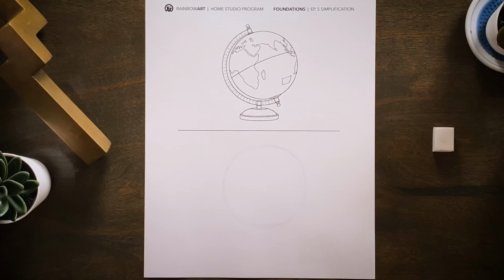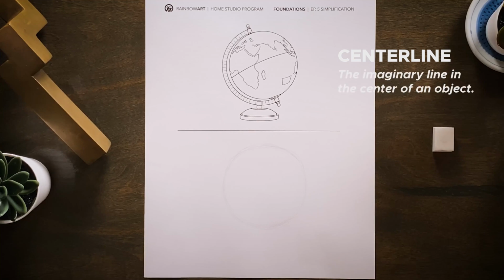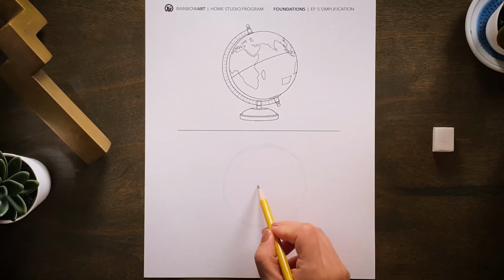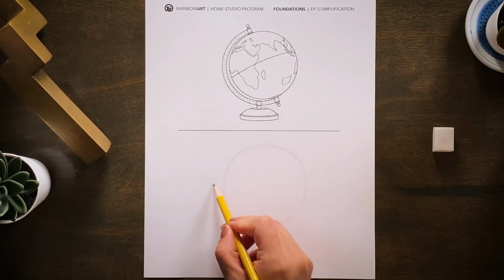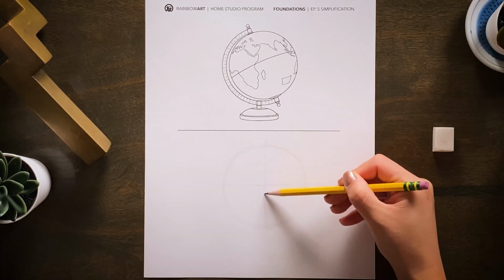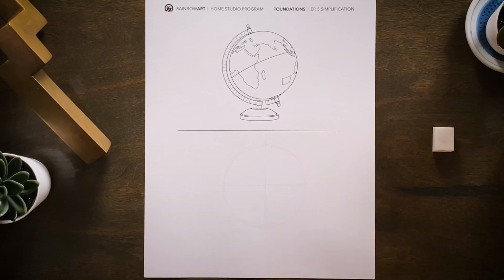Our first guideline is the center line, which is the imaginary line in the center of an object. Center lines can be horizontal or vertical depending on the object. Let's draw both. We start with center lines to establish a good reference point for everything else moving forward. Draw your center lines lightly since they will be erased.